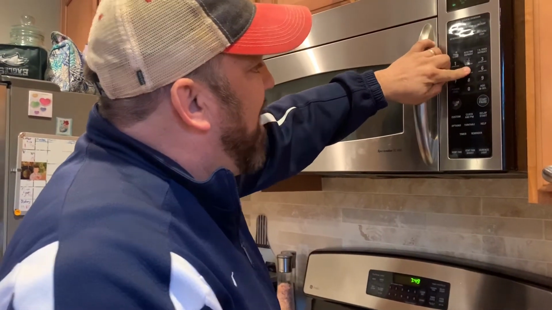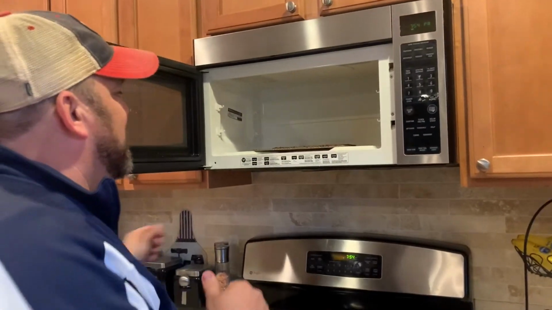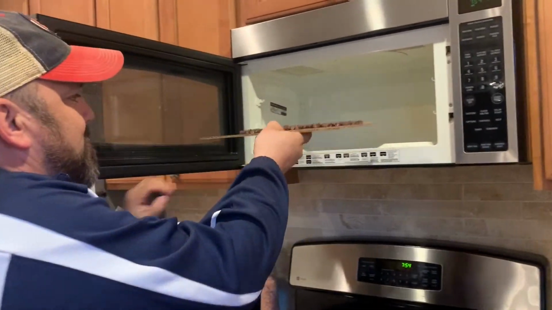Lastly, we're going to go ahead and run the microwave for about 25 seconds. Not much more, 25 to 30 seconds. So time cook, 25, and we're going to hit start. All right, so our chocolate chips are done. So we're going to go ahead and pull them out.